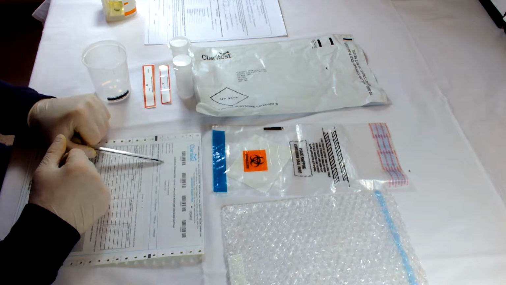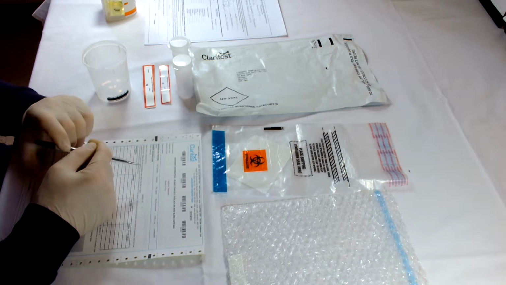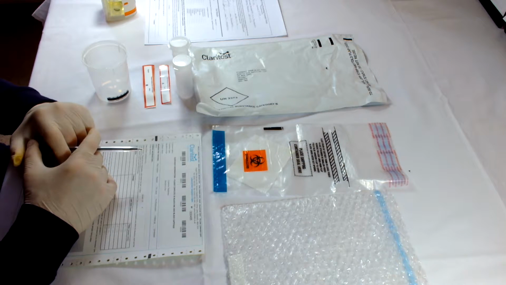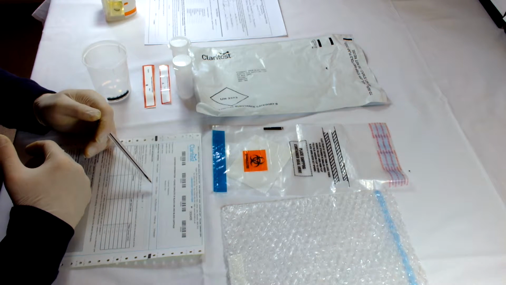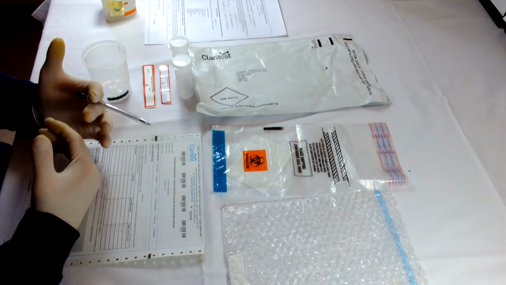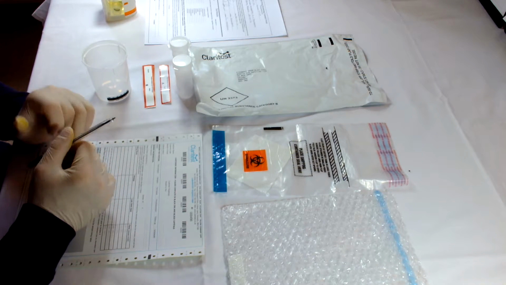So post-incident, so after an accident or an incident, you might want to test somebody on a random basis as part of a random screening process, for cause or on suspicion, or pre-employment. Or you could simply be taking a test as a follow-up to a previous drug test.